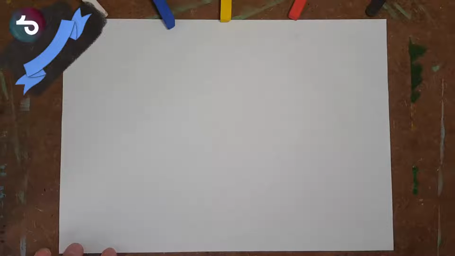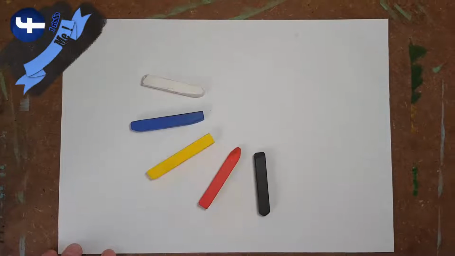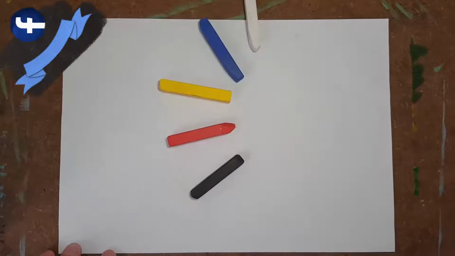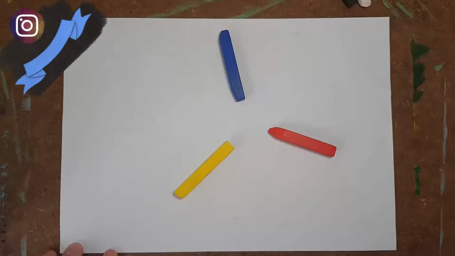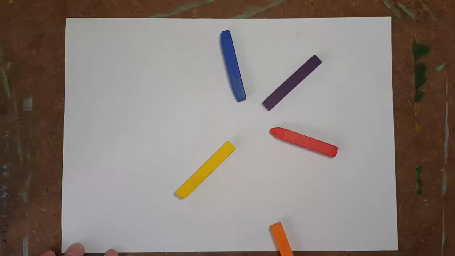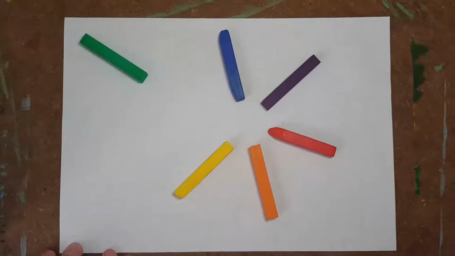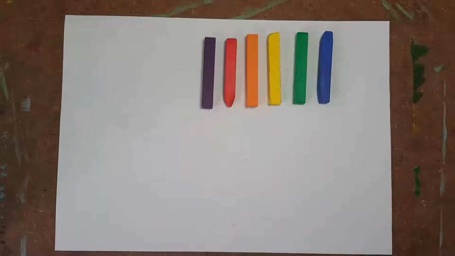So now let's get straight to it. Today we are working with color. Now, could you believe me if I said that you can create any color with just 5 colors? There's your black, white, blue, yellow, and red. Now your blue, yellow, and red are your primary colors. Mix those together and you will get your purple, orange, and green. All the colors of the rainbow, right?